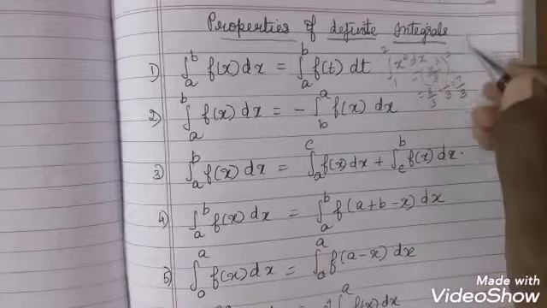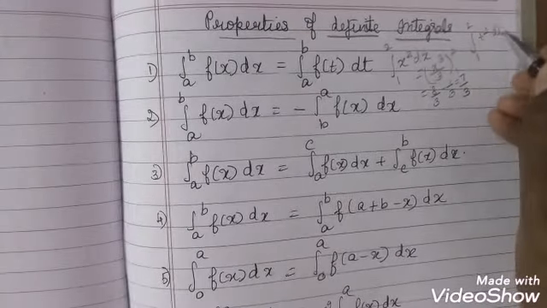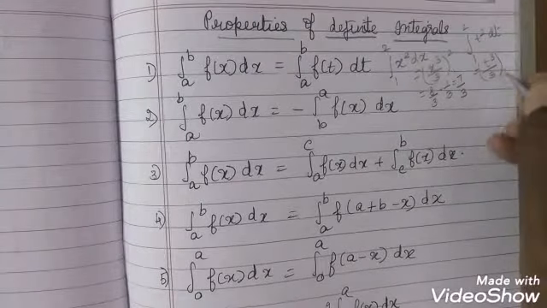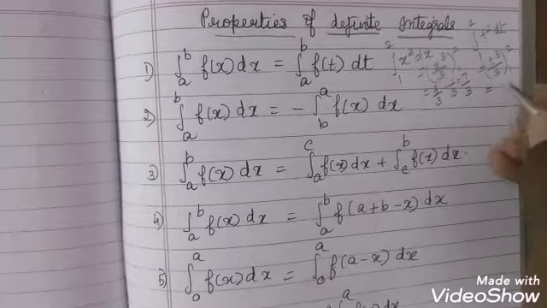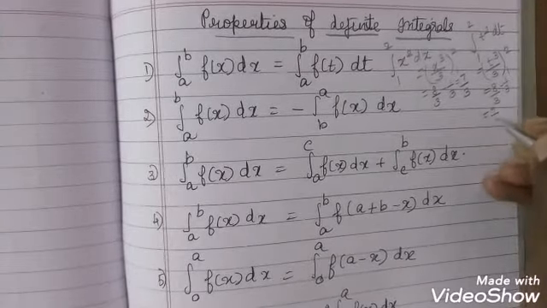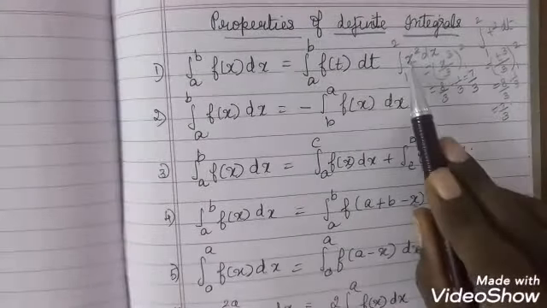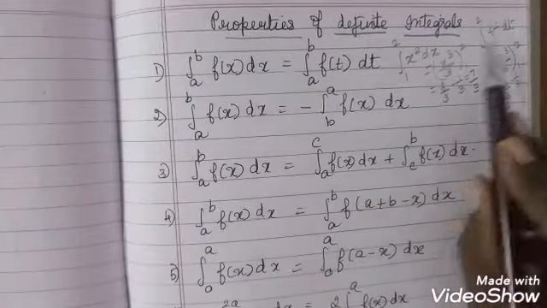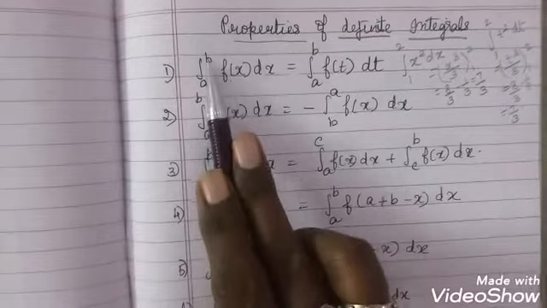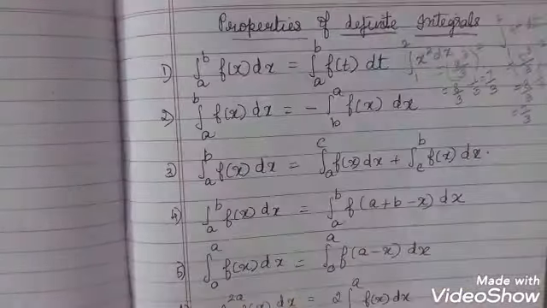Similarly, if this x is replaced by t, if it's t squared, and you have the same limit and dt, what will I have here? It's nothing but t cube divided by 3 over the limit 1 to 2. So what will I have again? It will be nothing but 8 by 3 minus 1 by 3, that's equal to 7 by 3. Is it clear? So even if the variable changes in this case, the answer will be the same. That's what I mean by saying integral over a to b f of x dx is equal to integral over a to b f of t dt.